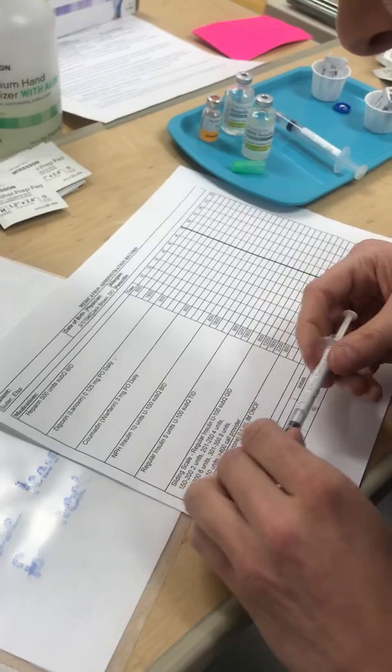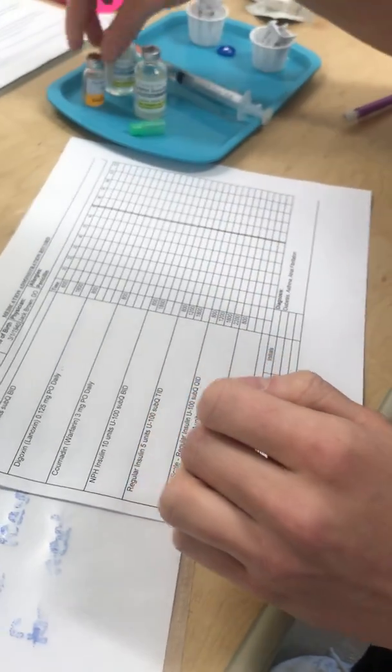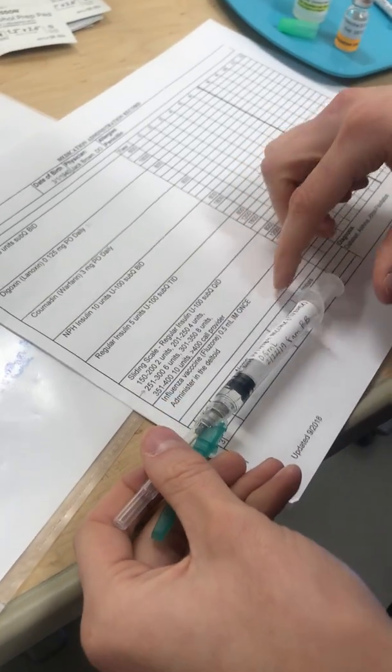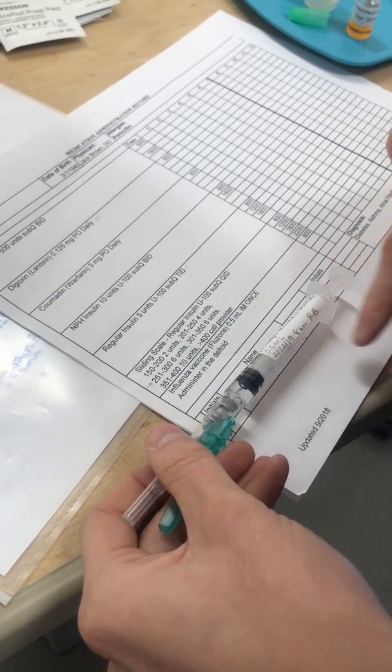And then we'll do our flu zone here, 0.5 IM once, administered in the deltoid, flu zone 0.5 dose, 10/10/25, that looks good. And then we'll just match this up, flu zone 0.5, we got the date, time, no bubbles, that is correct. So I just did my second safety check here.